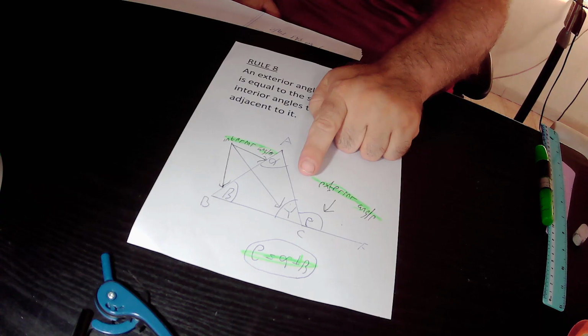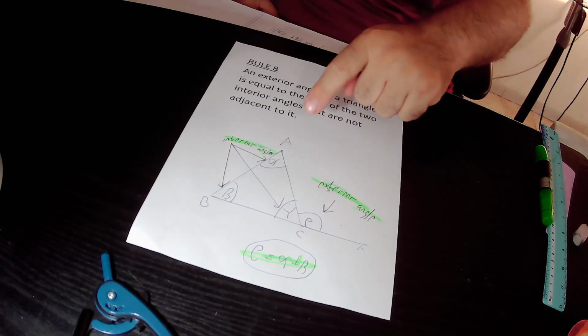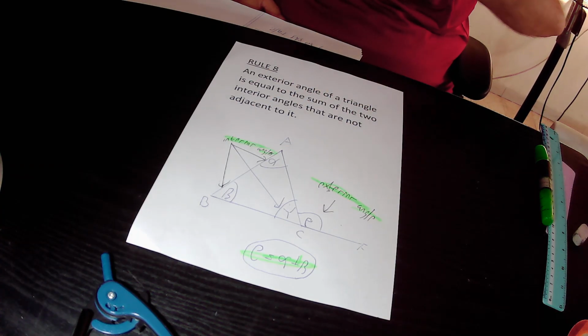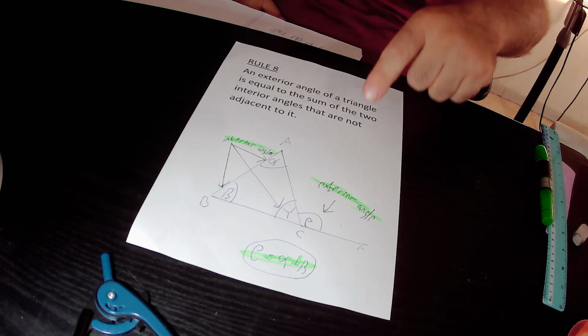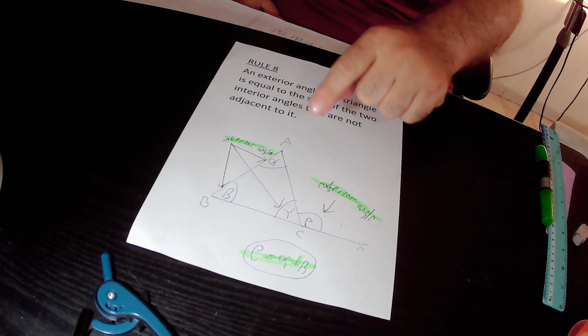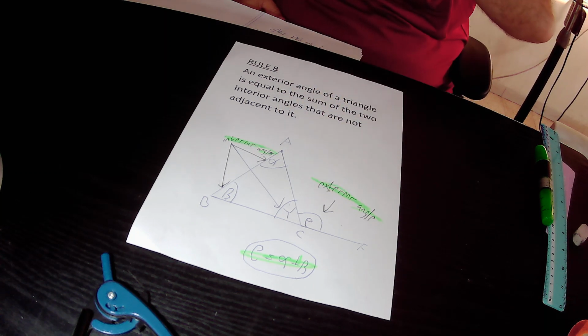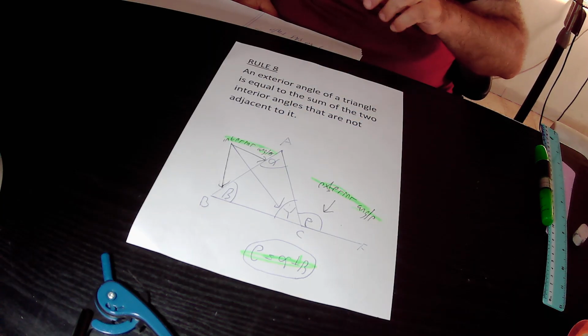This is the interior angle gamma that is definitely adjacent to angle E. The two other interior angles that are not adjacent to angle E are alpha and beta. So the size of angle E is equal to alpha plus beta, that is actually the sum of the two interior angles that are not adjacent to it. Again, the size of angle E is alpha plus beta, that is the sum of the two interior angles that are not adjacent to angle E. So E equals alpha plus beta. So we can actually implement the new rule in our drawing.